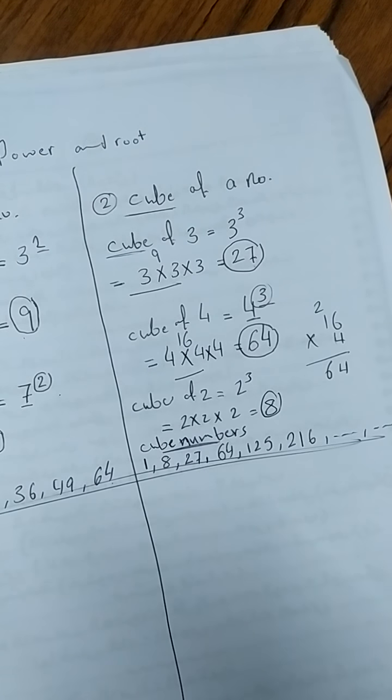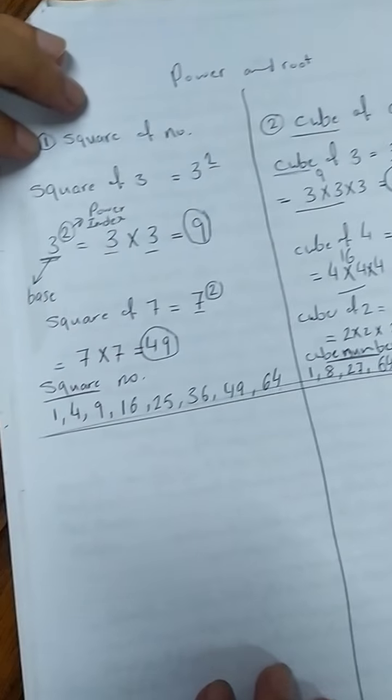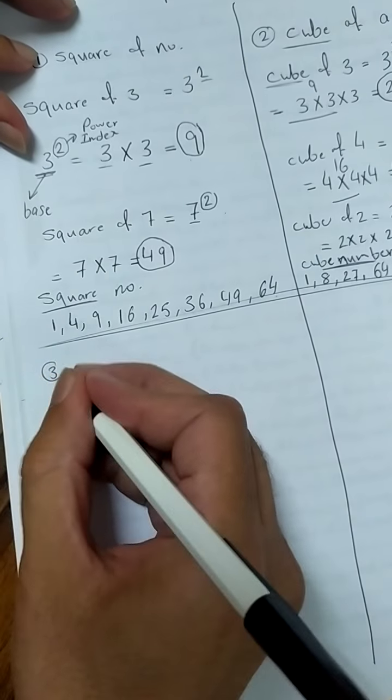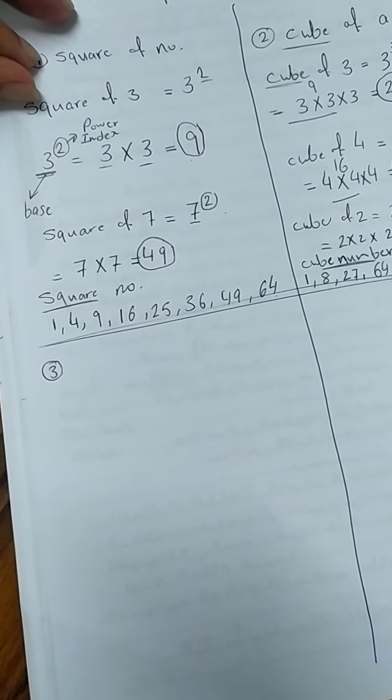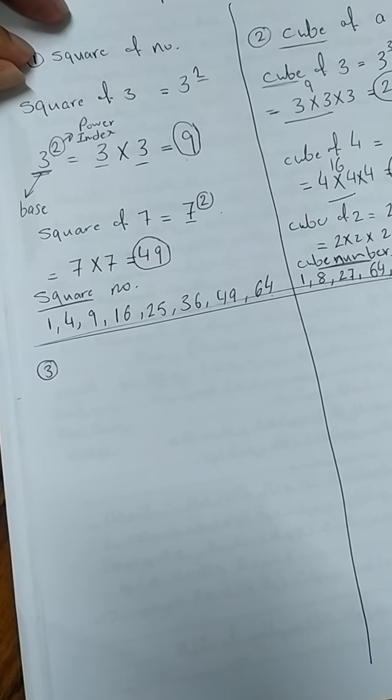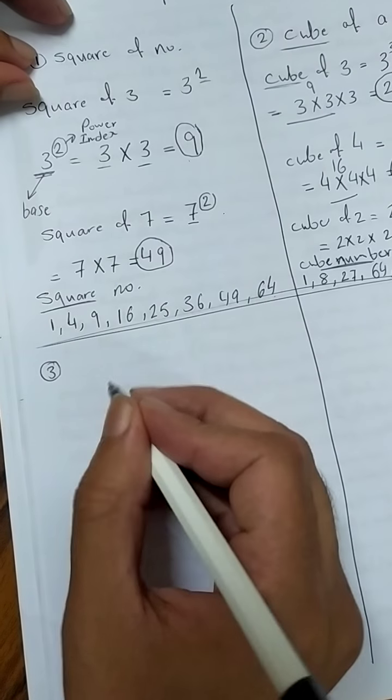We have finished the second part of our lesson. I hope you understand it. And let's move to part number 3. This is a new part. You are studying it, I think, for the first time, or maybe you took it in grade 5. Let's try it together.